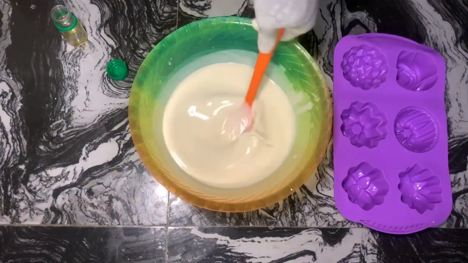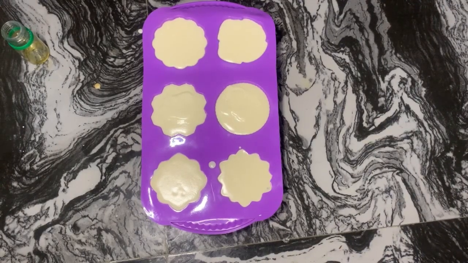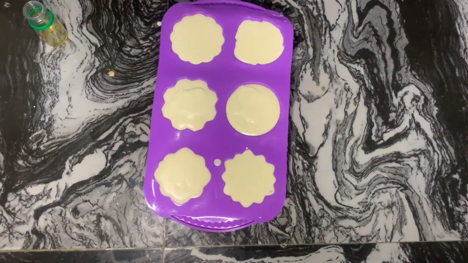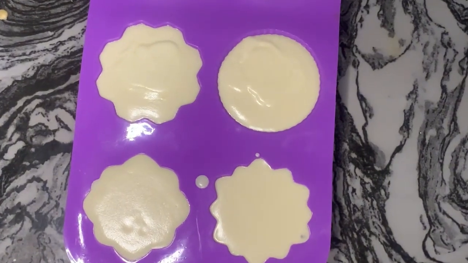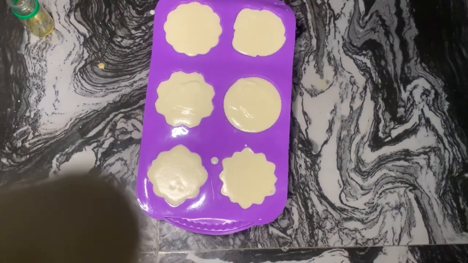So sorry, I did not show when I actually poured the soap into the mold because I didn't know that my camera had stopped recording. It was after I poured the soap into my mold that I realized that my camera wasn't recording again. So forgive me for that mistake, but I've actually poured it into the mold.